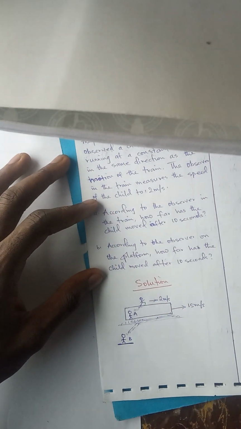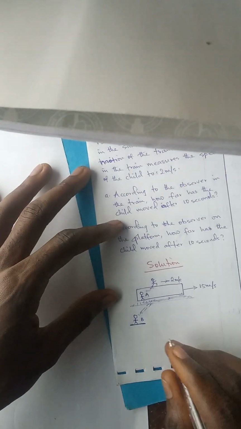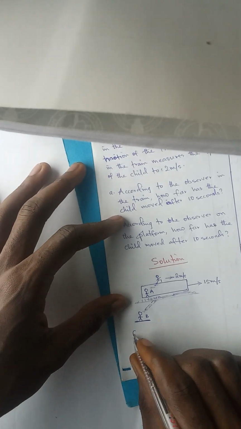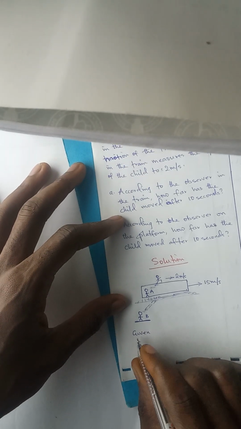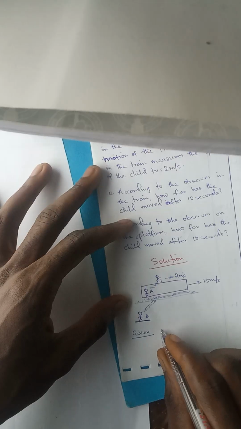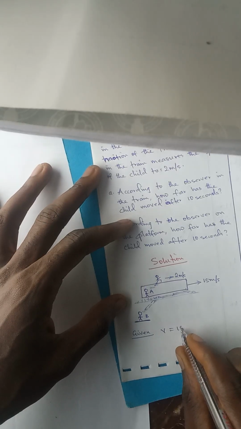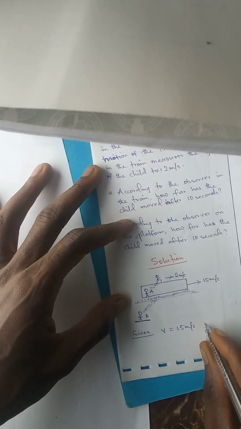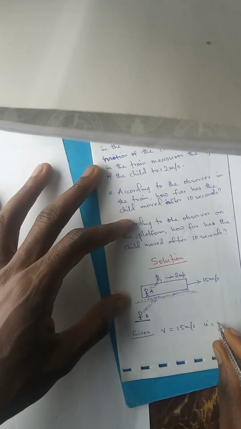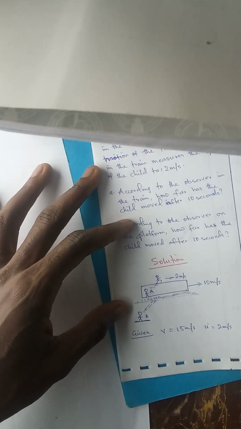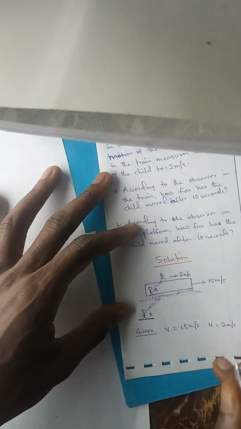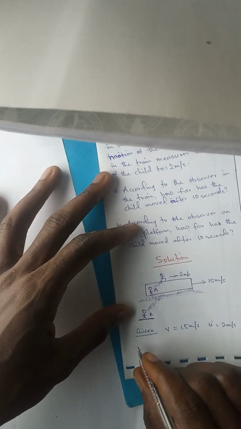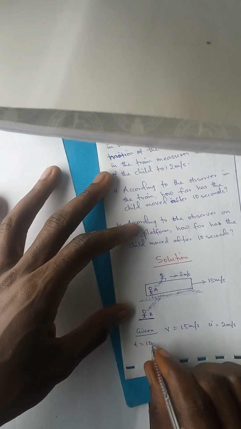So we start by saying that we're given, before this diagram, V is equal to 15 meters per second, u prime is equal to 2 meters per second, u prime because it is in motion, and then our t is given as 10 seconds.